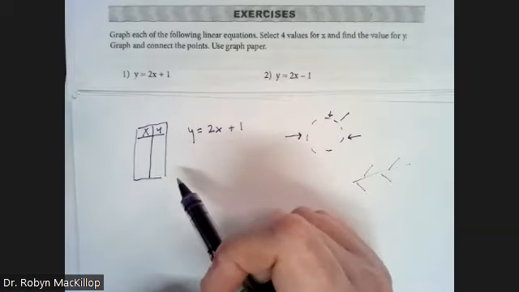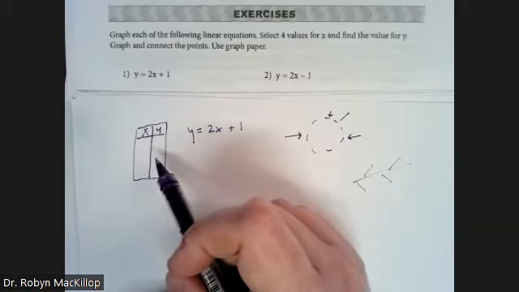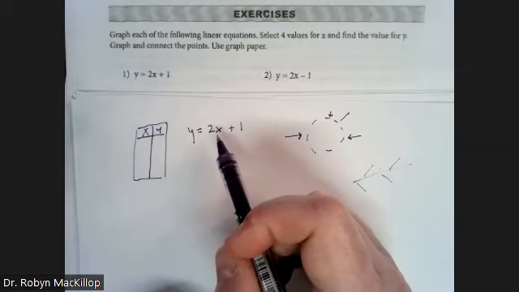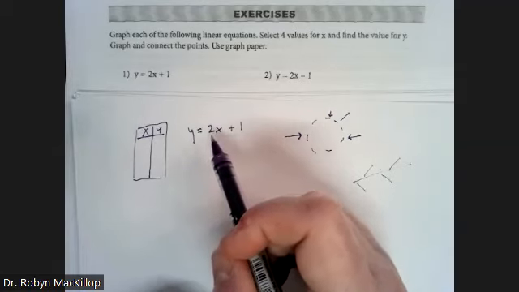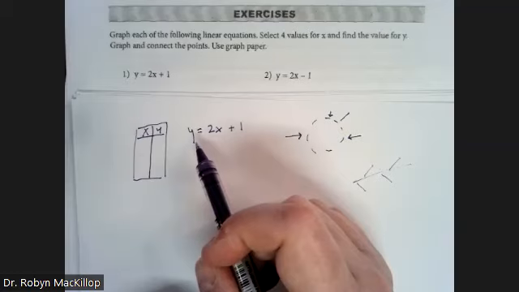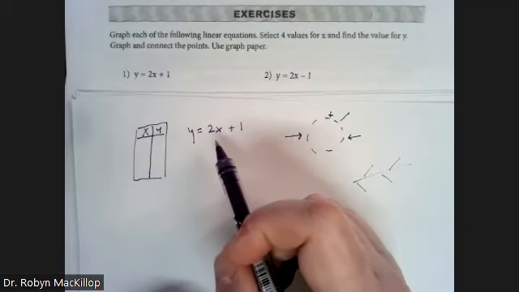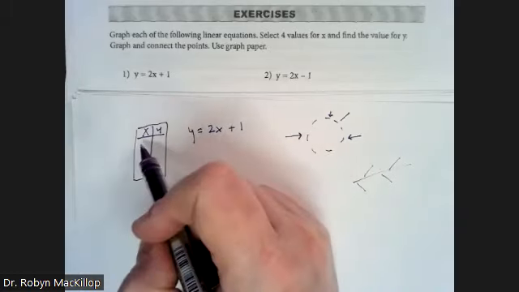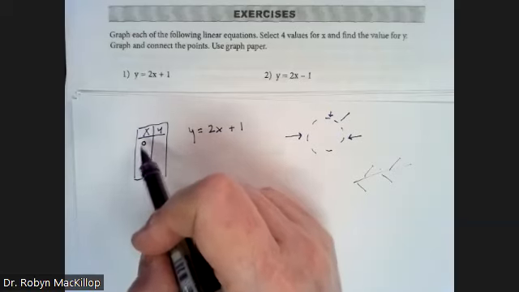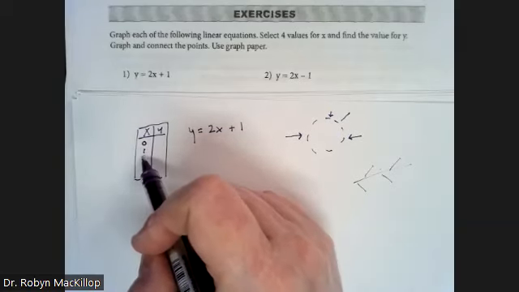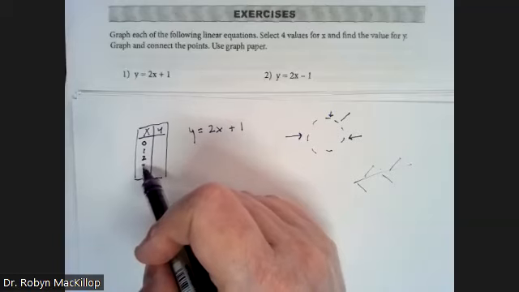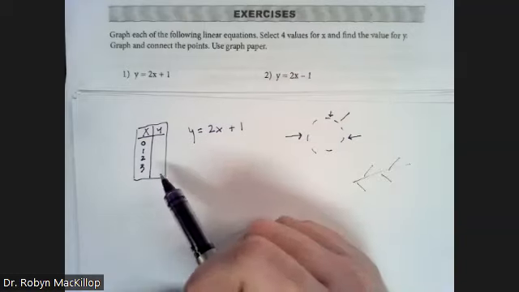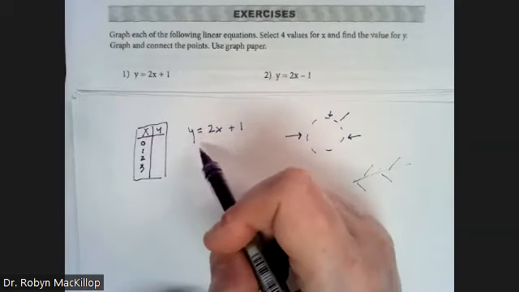Okay, so they asked us to select 4 values. They're letting us make the choice. We are going to fill in X so we can find Y. We get to choose X. This is a multiplication problem, right? 2 times X. I'm going to start with 0. I want these to stay low. I don't want to do a lot of heavy lifting. So I'm going to keep my numbers really low. I just selected 4 values for X. Now I'm going to plug them in.